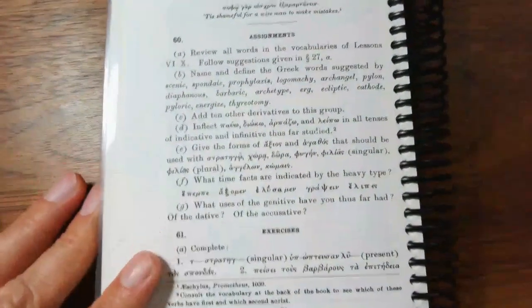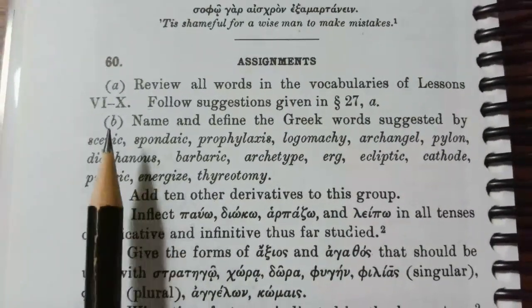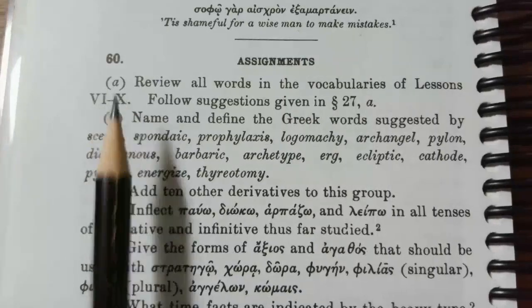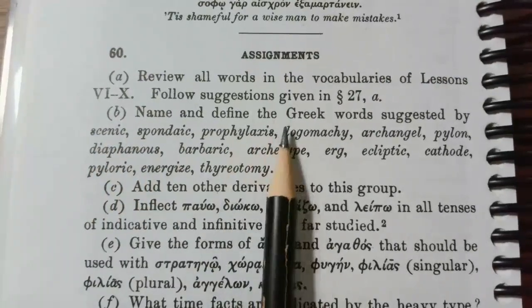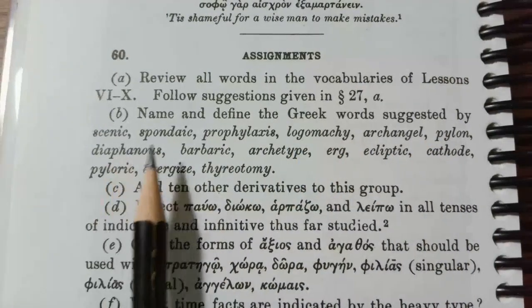Okay, let's go back to where we're at, to our review page on page 34. Let's go on. So we just got done with point A. Now let's go to point B. Name and define the Greek words suggested by scenic, spondaic.